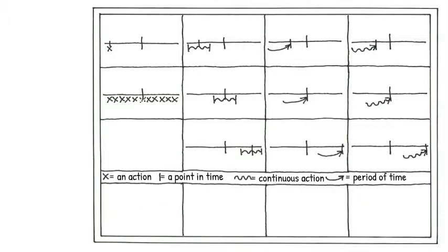Now look in the middle of these three red circles. Each one has a point in time in the middle. What point in time is that? If you said now or the present, you are correct. Now look at this circle. How many points in time do you see in this circle? If you said 3, 1, 2, 3, you are correct. And there's also a continuous action. This will be important later.